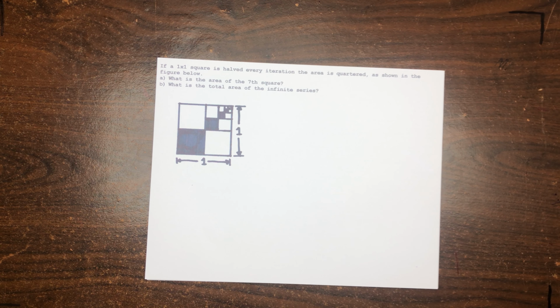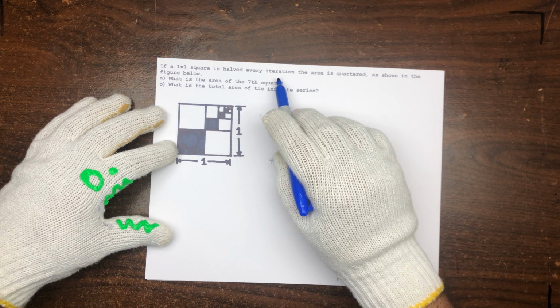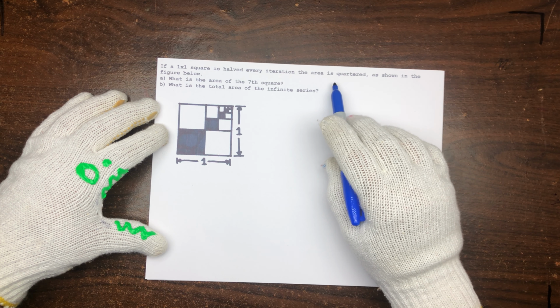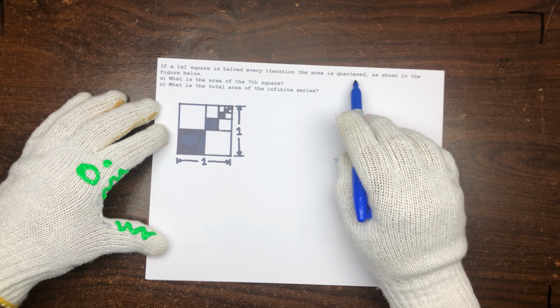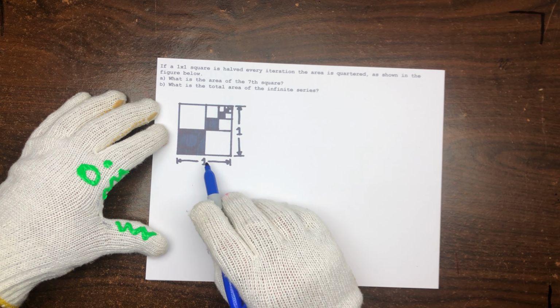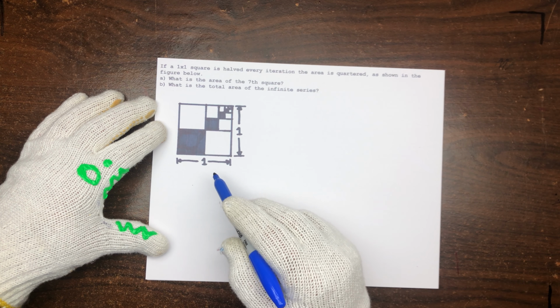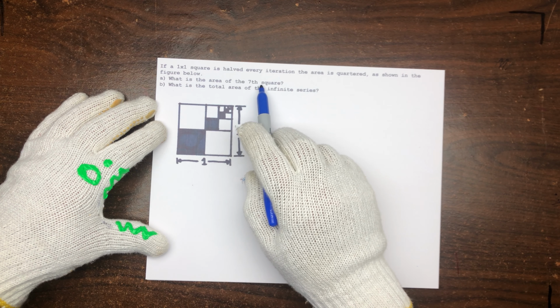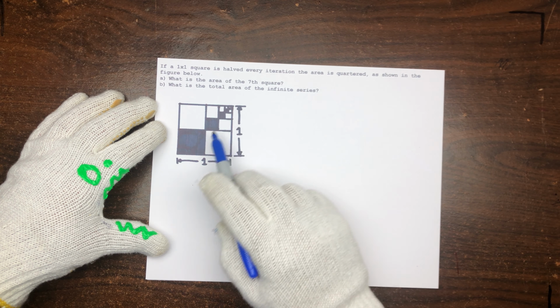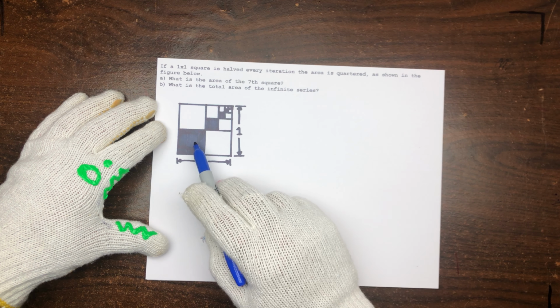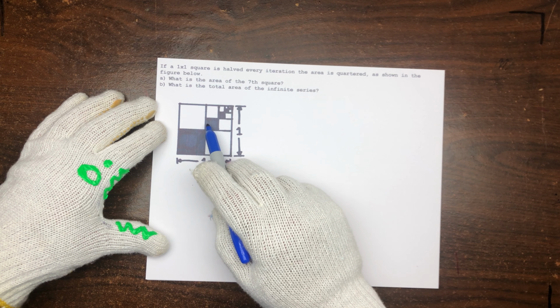If a 1 by 1 square is halved every iteration, the area is quartered, as shown in the figure below. I guess if halved, this side's halved and this side's halved, and the area is quartered. What is the area of the 7th square? Must be talking about the large one. Yeah, because this is a quarter area. This is going to be, we'll have to figure that out.